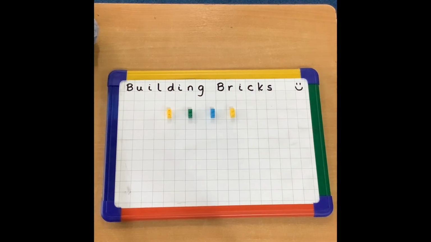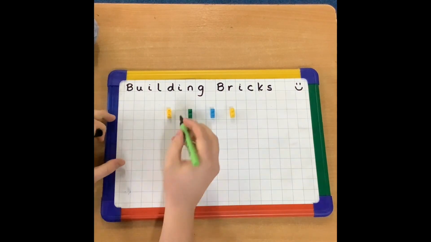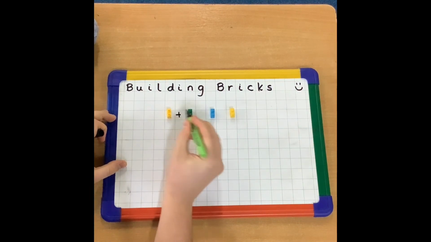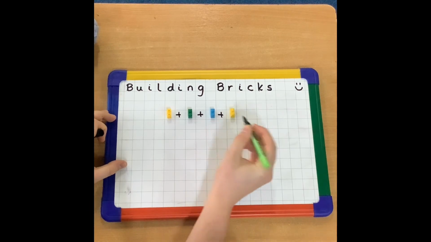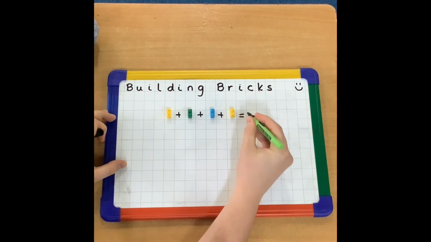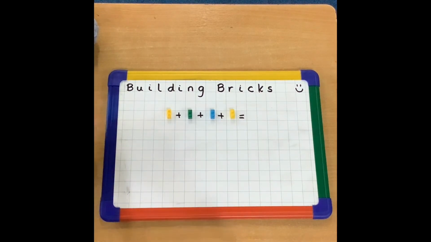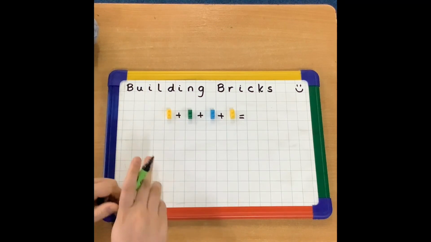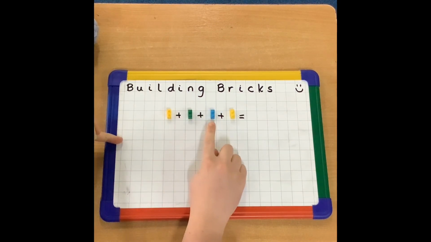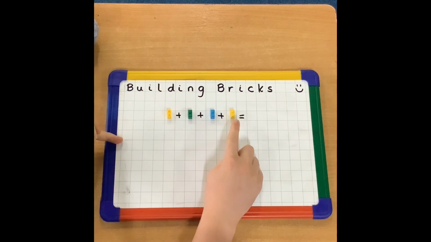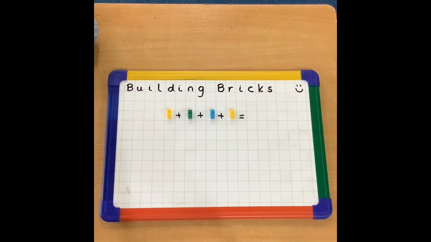Okay, so first thing we're going to do is do our repeated addition. 2 plus 2 plus 2 plus 2 equals. And we can do this by counting in twos. We can go 2, 4, 6, 8. This is the answer of 8.